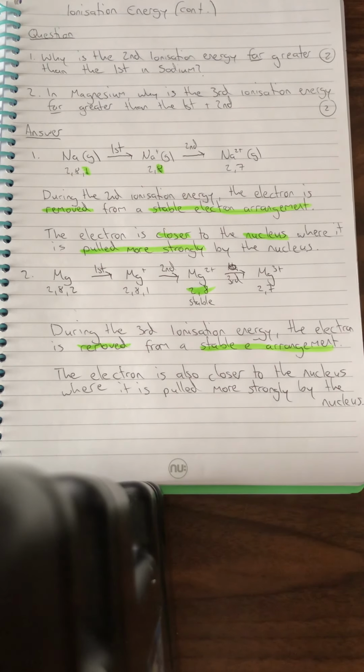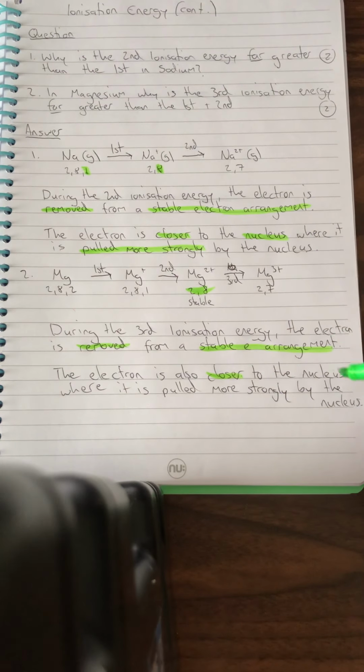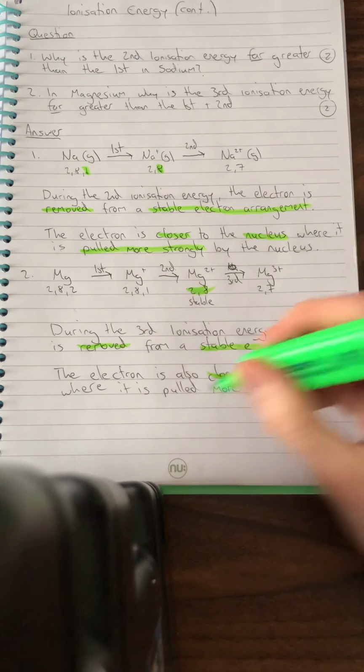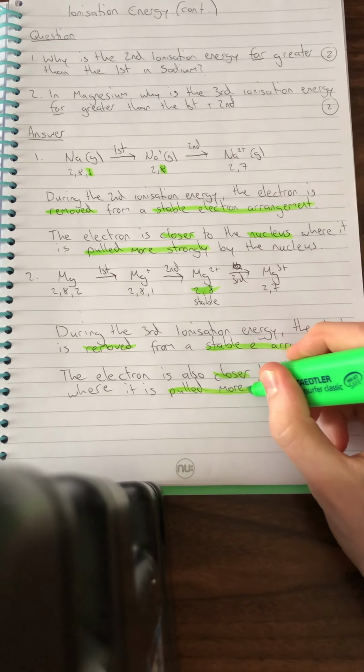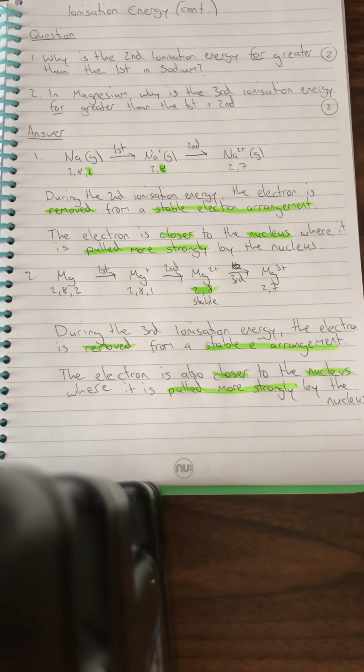Right, sorry. Where were we? So the electron is closer to the nucleus, and it's getting pulled more strongly by the nucleus. And you have to say that. You have to say it's closer to the nucleus, and it's getting pulled more strongly. Okay. Right. So that's ionisation energy done, dusted. Next one.